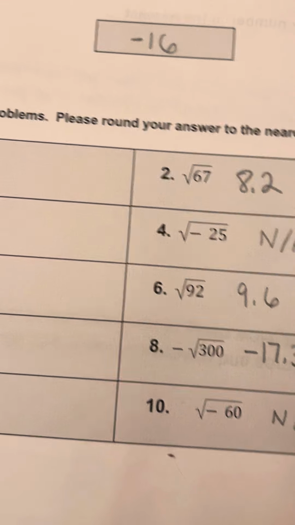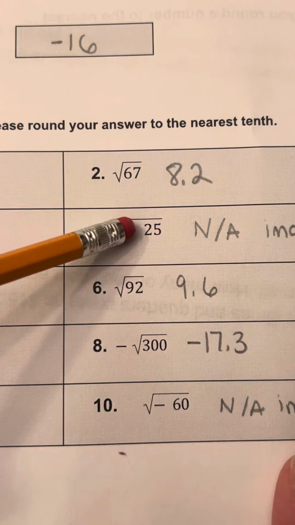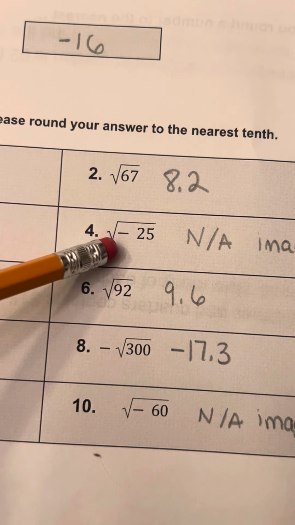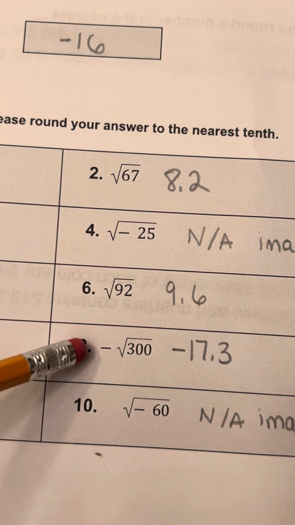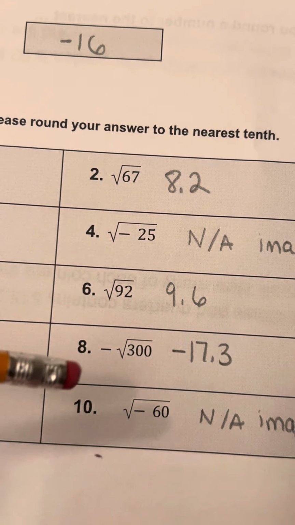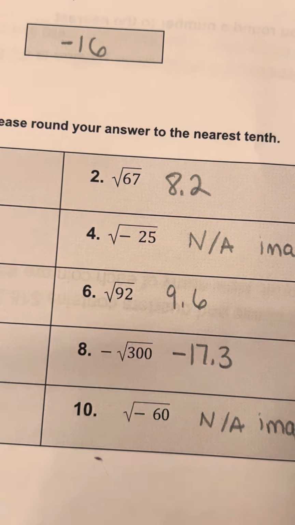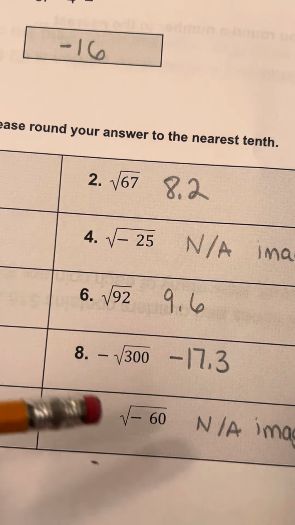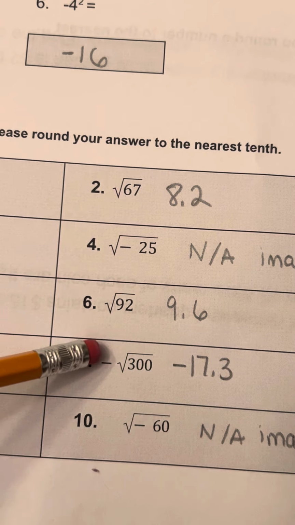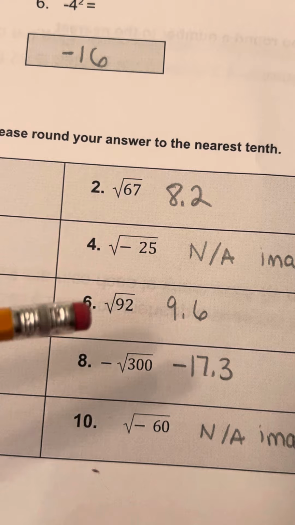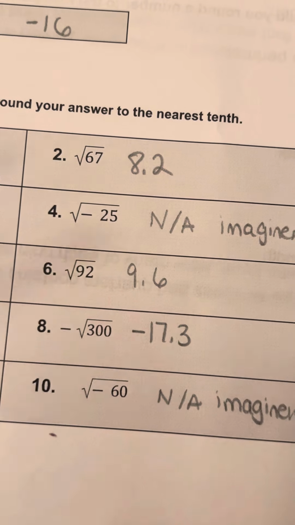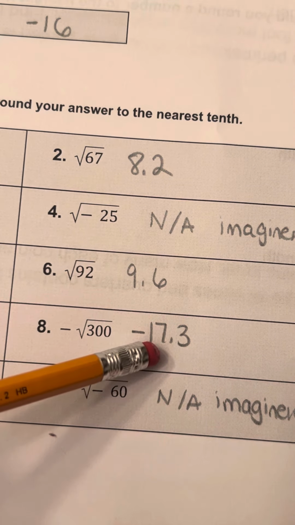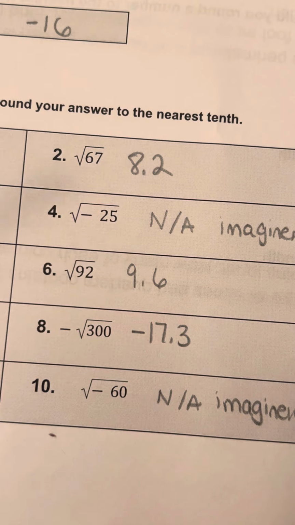Now the only difference between these, where there's a negative inside of the square root versus when it's outside, is you can do the square root of a positive number, no problem. But then you throw the negative on after the fact. So you do the square root of 300, and then after the fact, whatever your answer is, which in this case is 17.3, we throw that negative on the outside of it and call it a day.